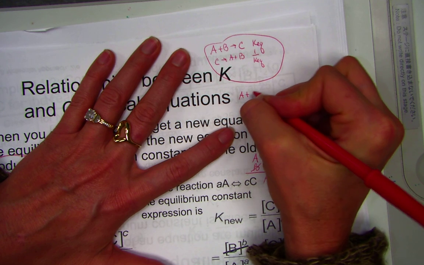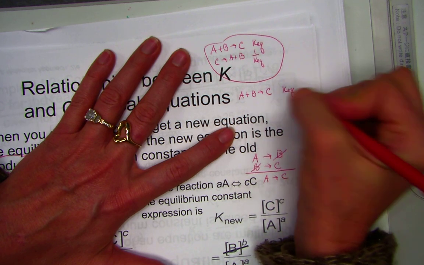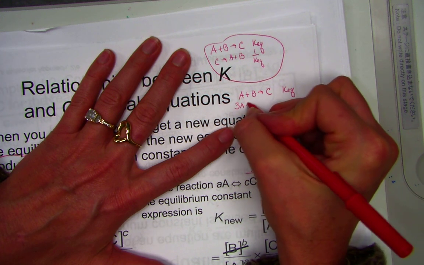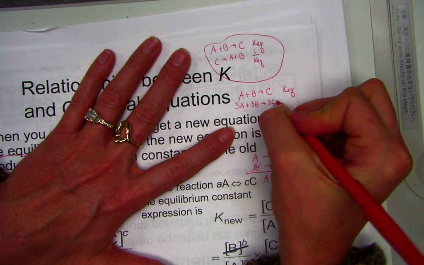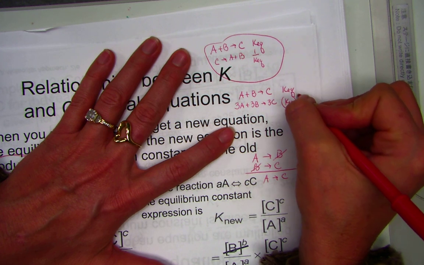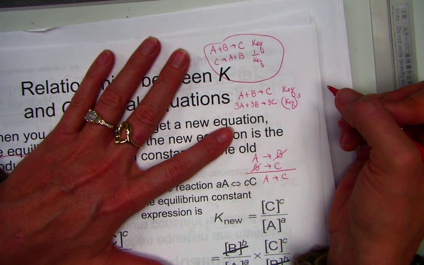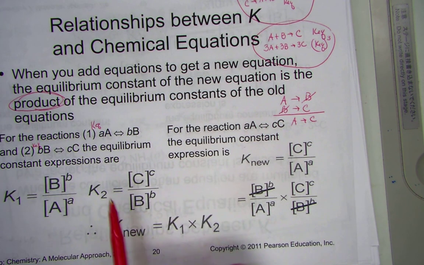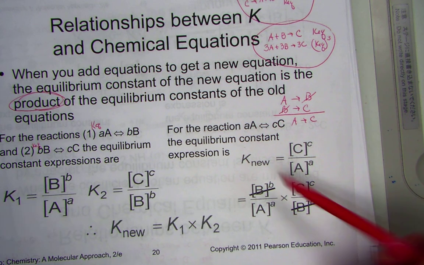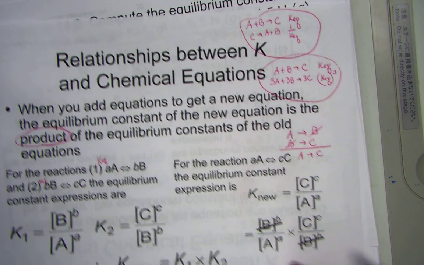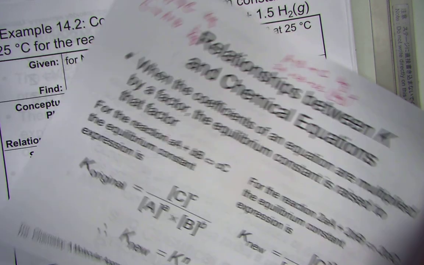Rule 2. If A plus B goes to C and has a value of an equilibrium constant. Suppose I'm going to distribute a 3 this time. I'm going to triple the values. So I distribute a 3 through that first equation. It's the original equation equilibrium constant cubed. Raise it to the power with which you distributed the coefficient. Rule 3, to emphasize, when I add equations together, I multiply the K constants to find the new value for the added equation. Those 3 things will let us figure out how to use Hess's law in terms of equilibrium constants.